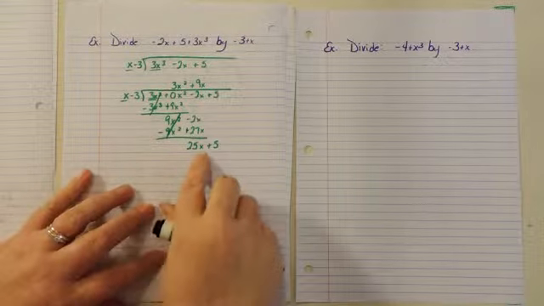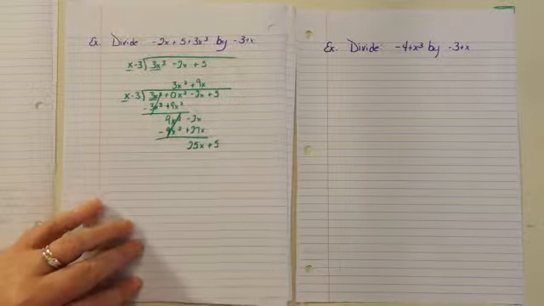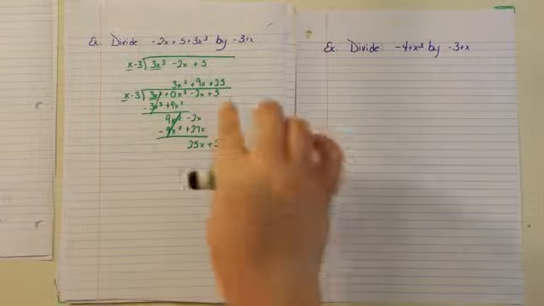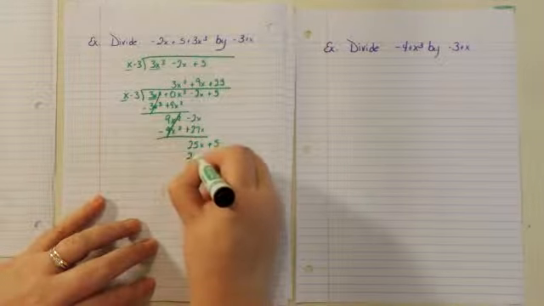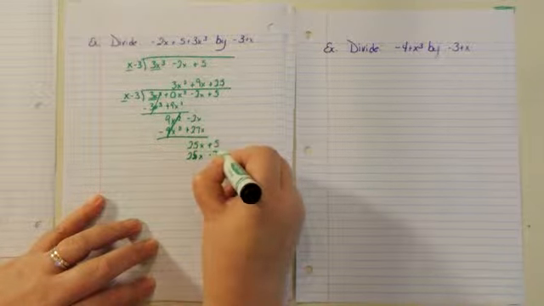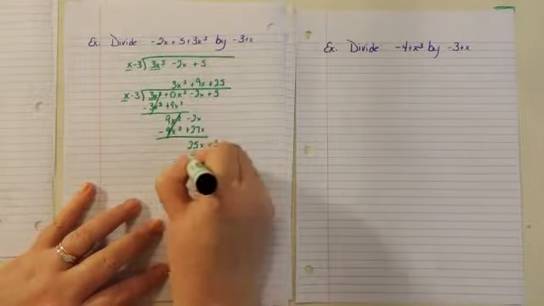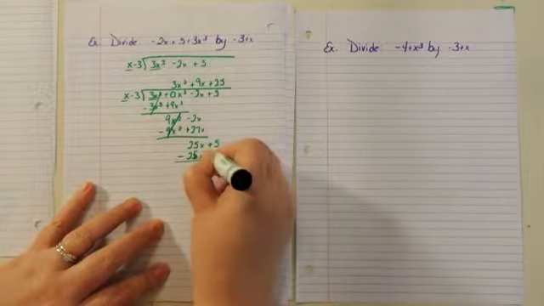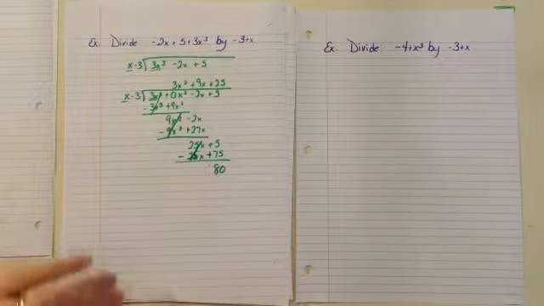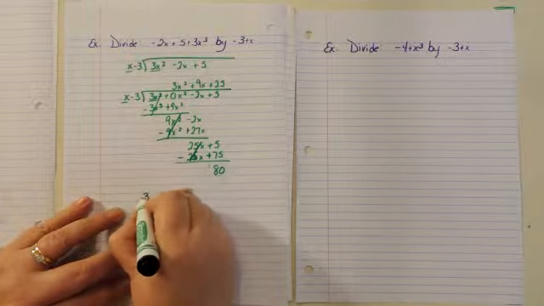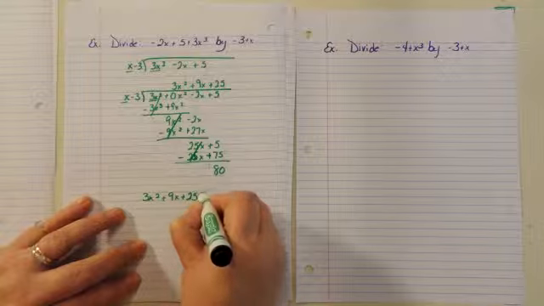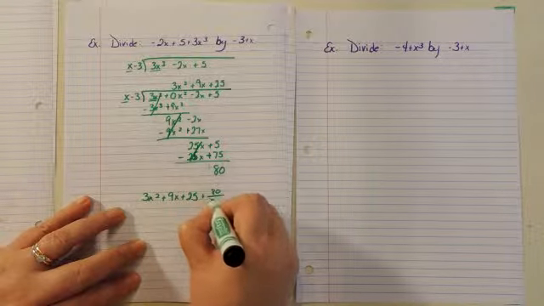Okay, now we have 25x divided by x, which is going to be positive 25. Multiply this through, and we get 25x minus 75. We're going to subtract by changing both of the terms. Those cancel, and we have 80. There are no more terms to bring down, so this is our final answer. We have 3x squared plus 9x plus 25 plus 80 over x minus 3.